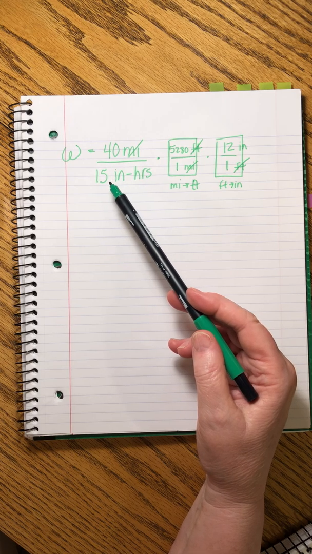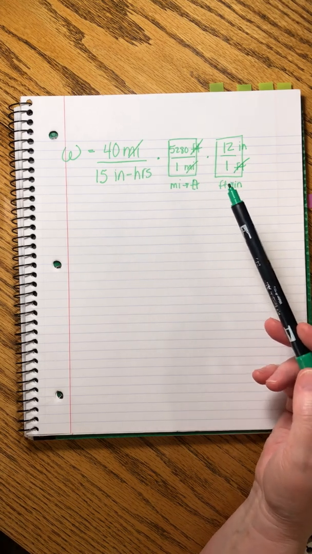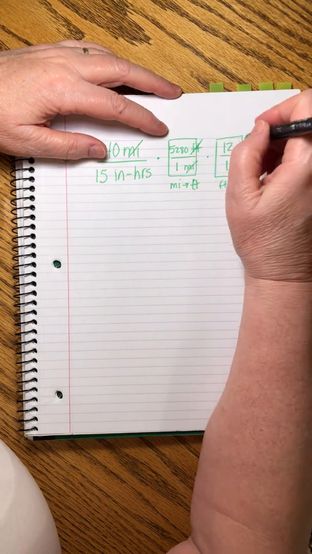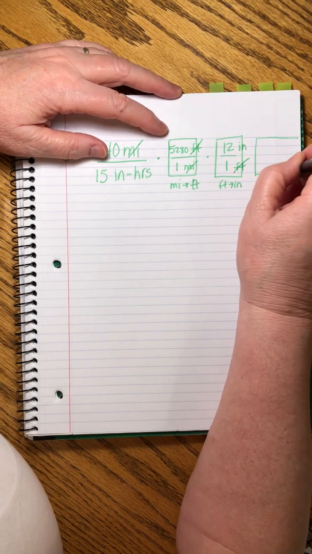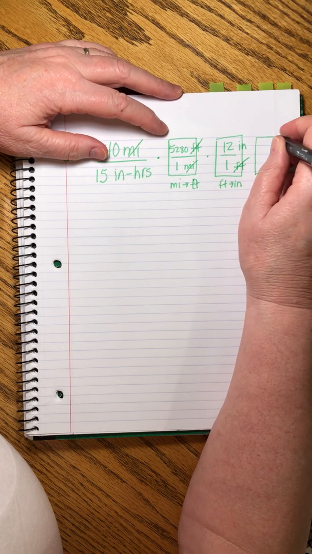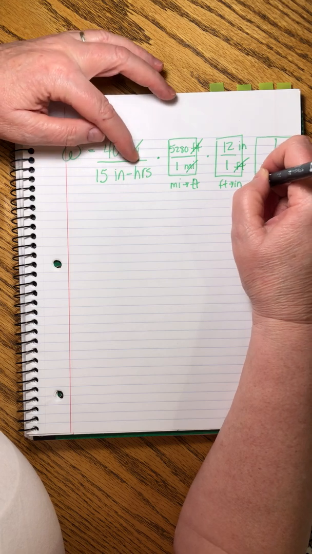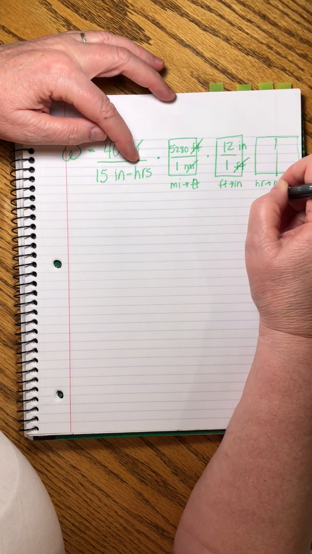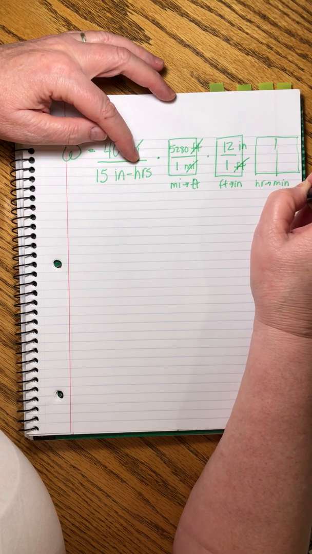Okay, so now we have written it with everything in inches and hours, but John wants it in revolutions per second. So let's take care of the seconds first, and then we will do the last bit. I'm going to squeeze 2 time multipliers in here. They don't have to be written this way, but we're going to go from hours to minutes in the first box, and then in the second box minutes to seconds.